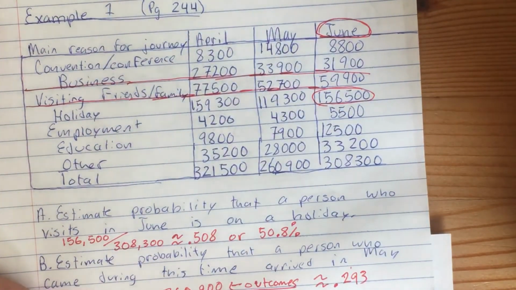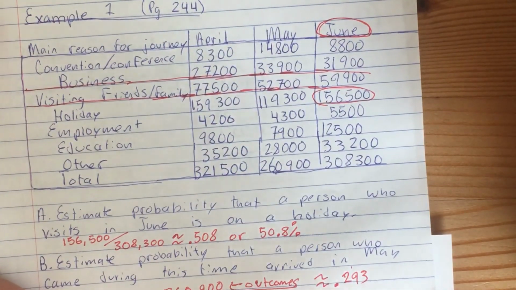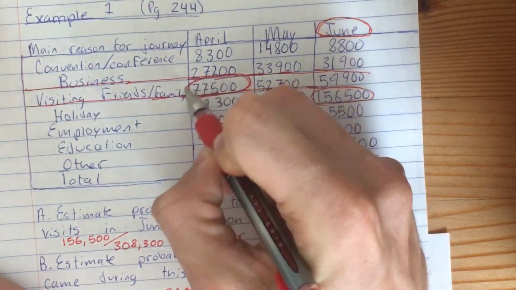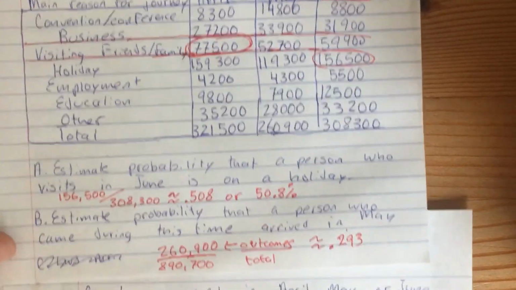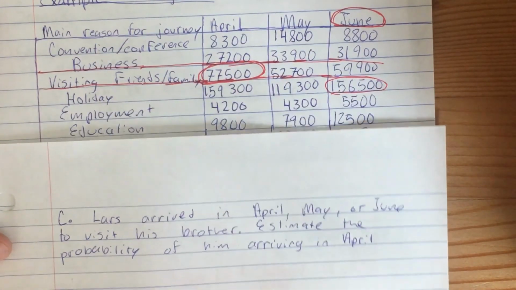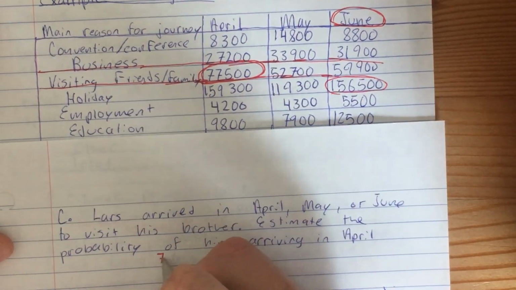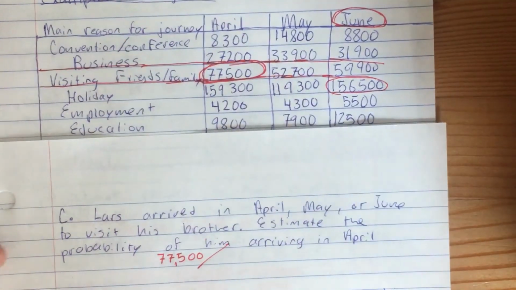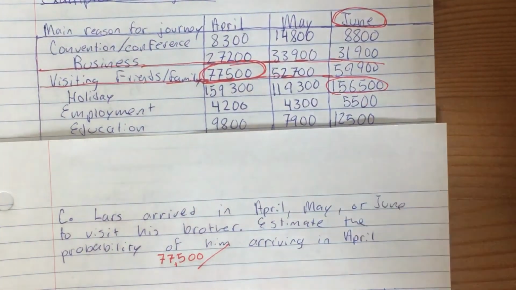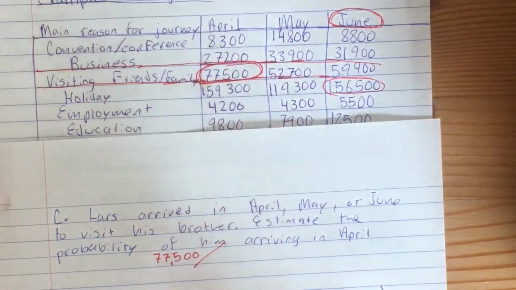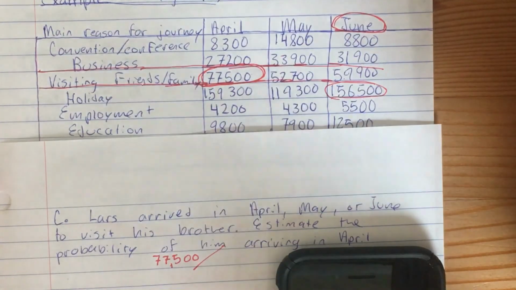And it wanted to know the probability of him arriving in April. So the amount of people that arrived in April right here, that's going to be our numerator. Let's see, we can move that up right there. So that's going to be 77,500. And then the denominator here is, again, we're going to figure out the total amount of people who've arrived during this time period.